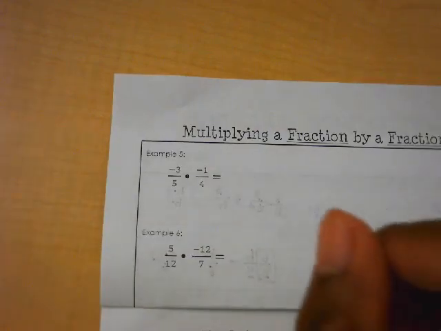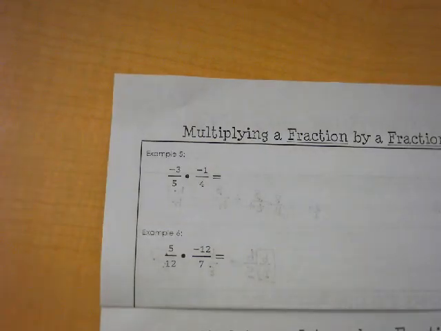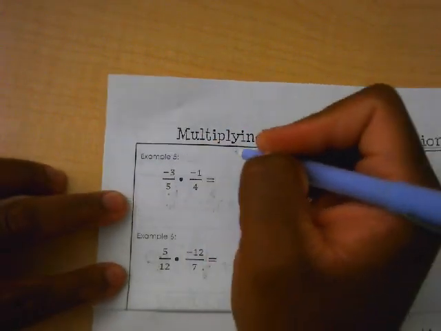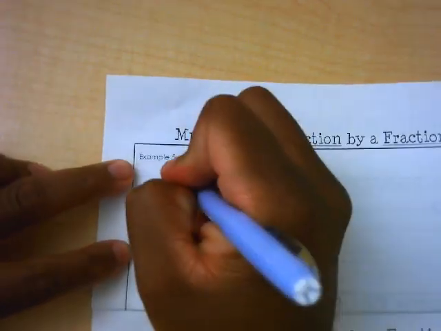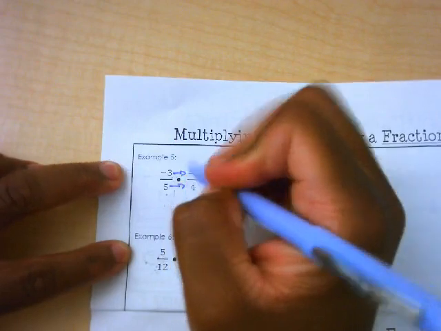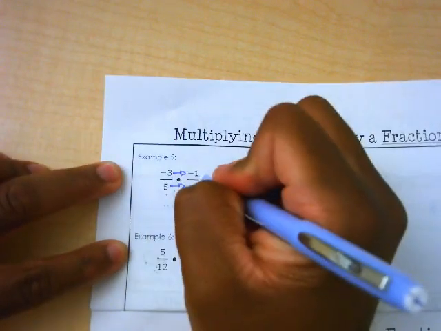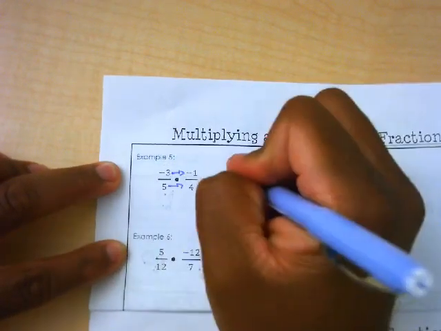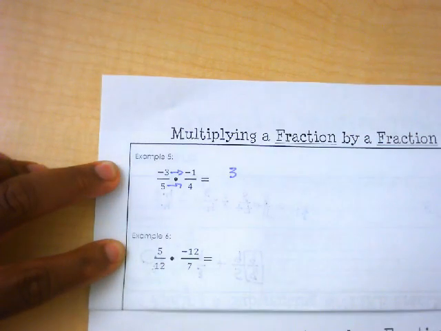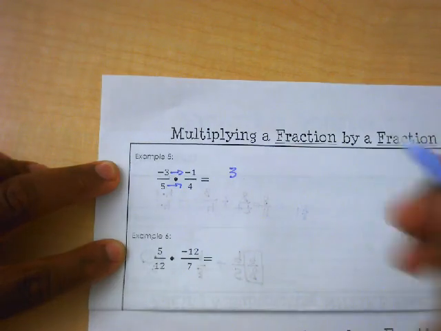Okay, so we're going to multiply a fraction by another fraction. When we have two fractions like this and we're multiplying, all we have to do is multiply straight across. And so here we have a negative 3 times a negative 1. Well, 3 times 1 is 3, and they're both negatives, and two negatives make a positive when you're multiplying or dividing.